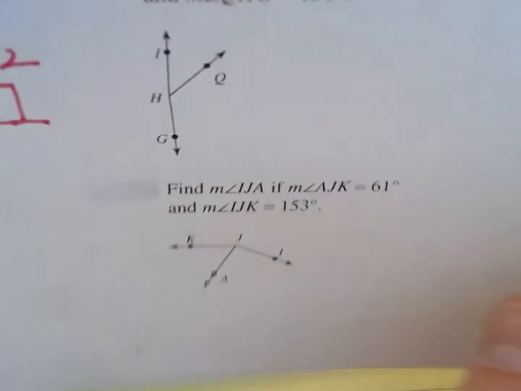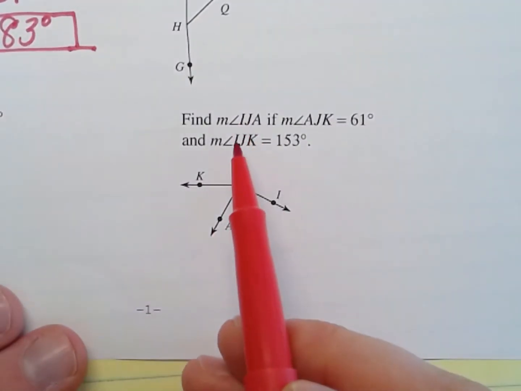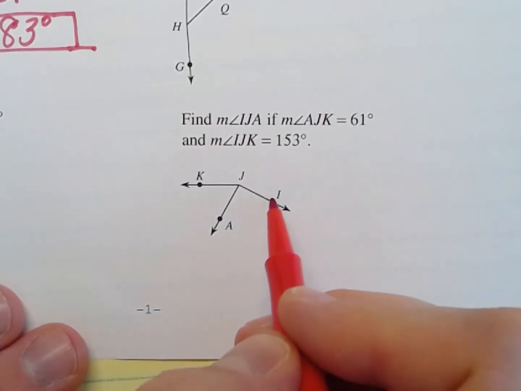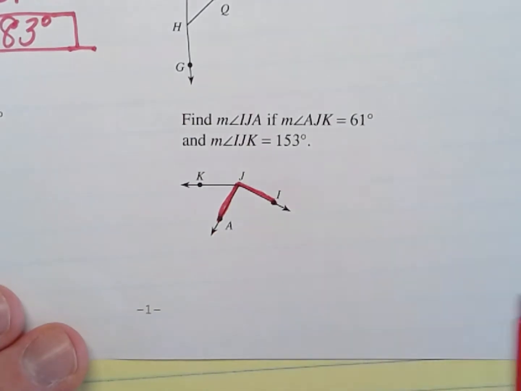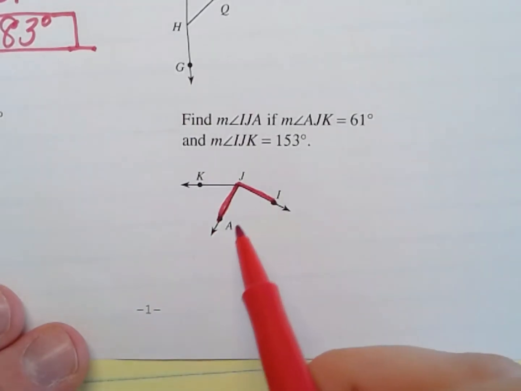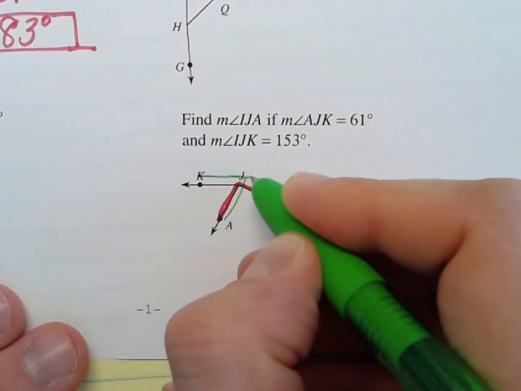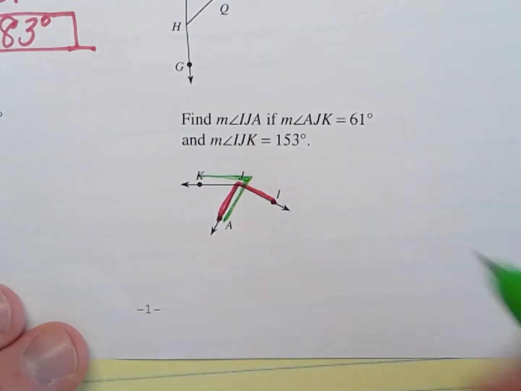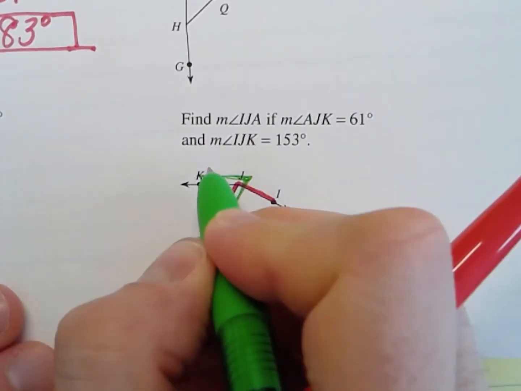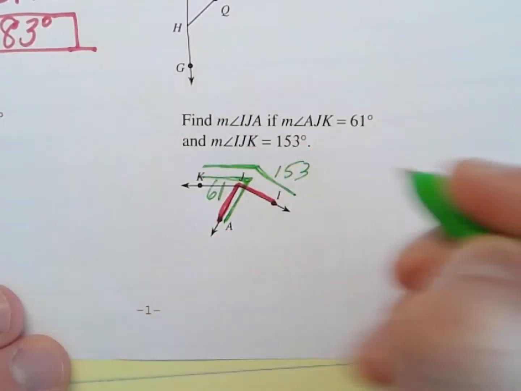Let's do this one. Find the measure of IJA. So I want to find IJA, if AJK, this whole angle right there, is 61, and IJK, this whole thing here, is 153.